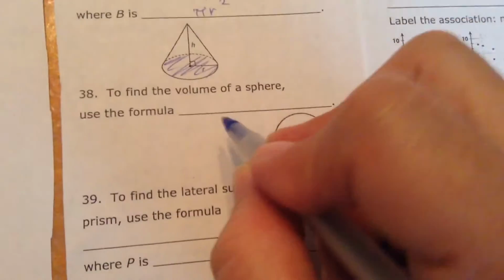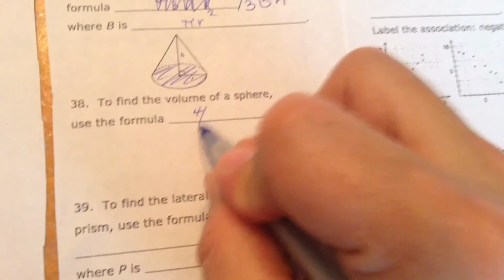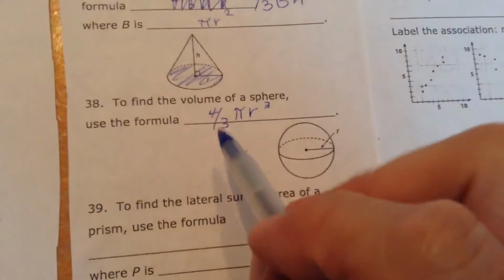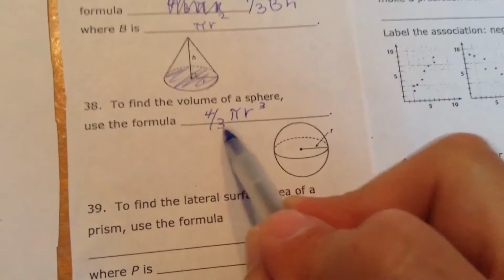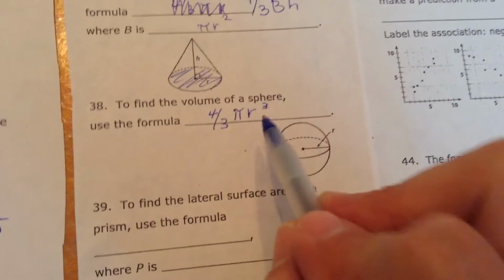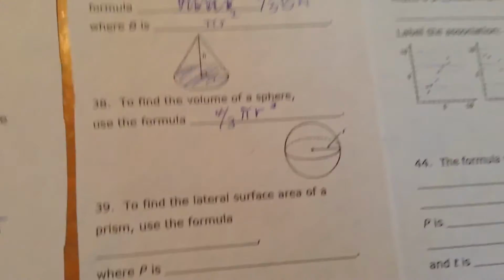The volume of a sphere, like a soccer ball or baseball, is 4/3 pi radius cubed. And again, you just put this in the calculator: 4 divided by 3 times pi times the radius times itself 3 times, so radius times radius times radius. The calculator will do all that for you.